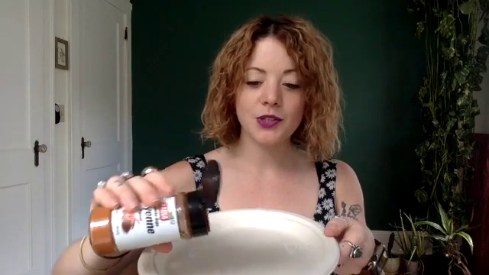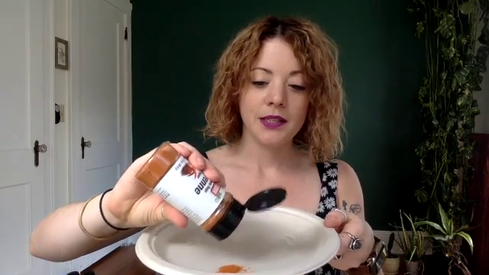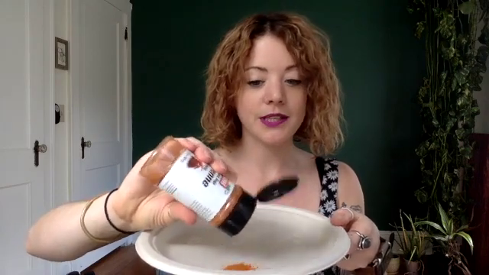So I'm just going to shake some spice onto my glue, just enough so that it's coated. Remember, you can always add more if the color isn't vibrant enough. I've started with cayenne, and I'm going to take my brush, and if you notice, the cayenne is just kind of sitting on top of the glue, so we're just going to mix it.